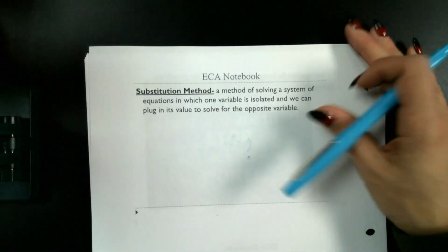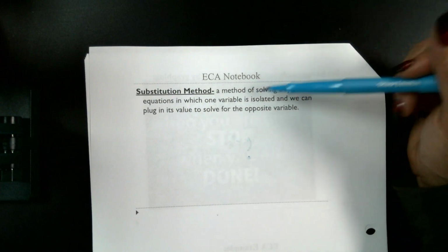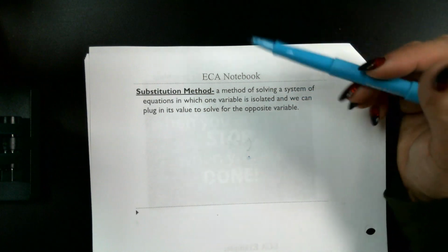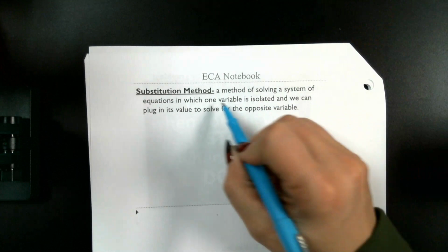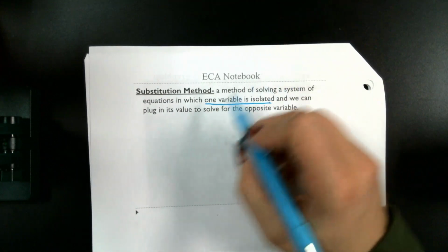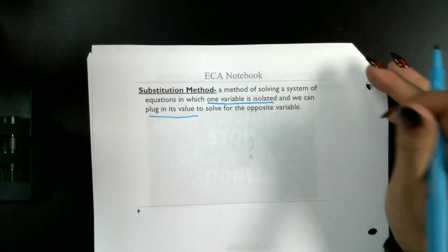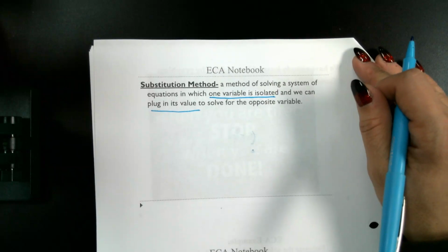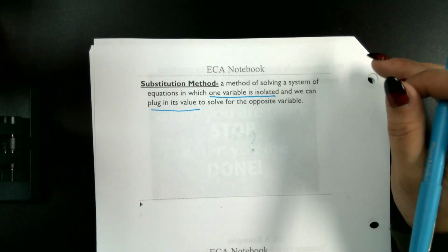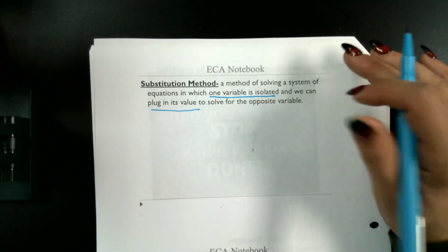All right, turn the page. Okay, so this is just a definition of what substitution really is. It says a method of solving a system of equations in which one variable is isolated and we can plug in its value to solve for the opposite variable. So we're going to take one letter out, put something in its place, and then we'll be able to solve for the other letter.